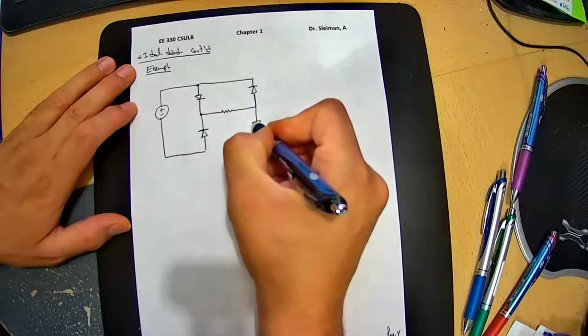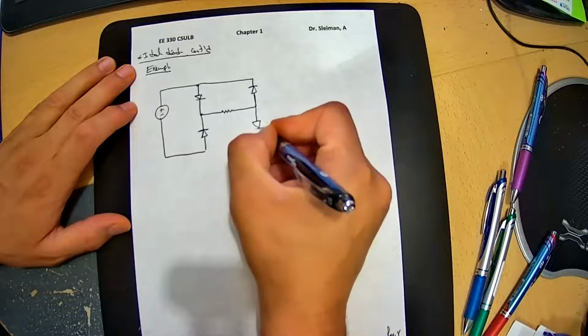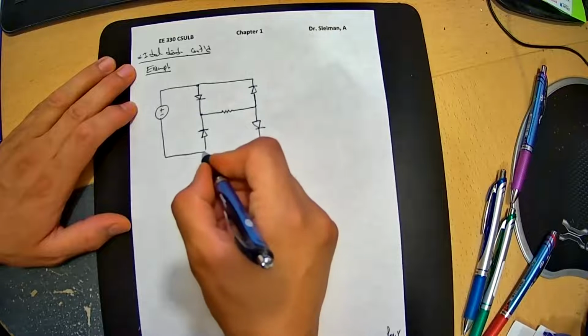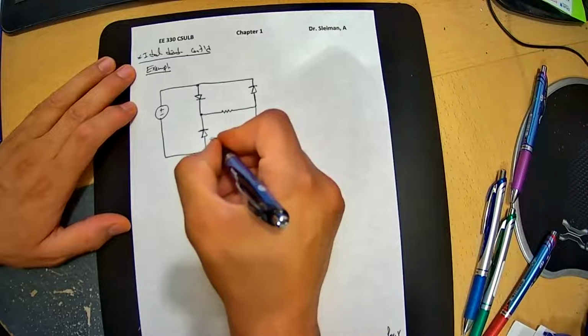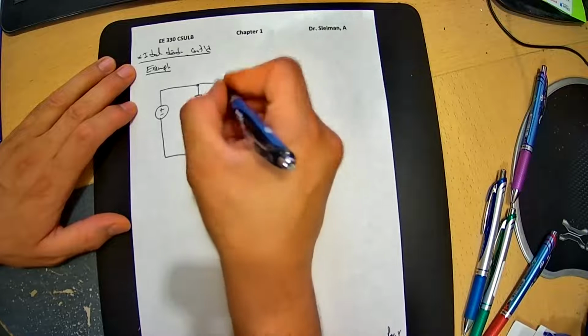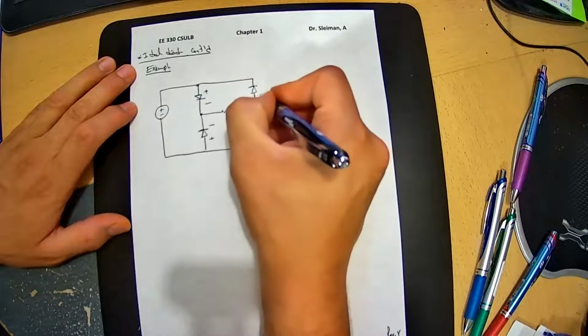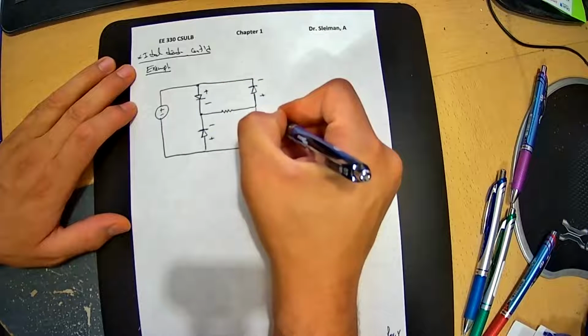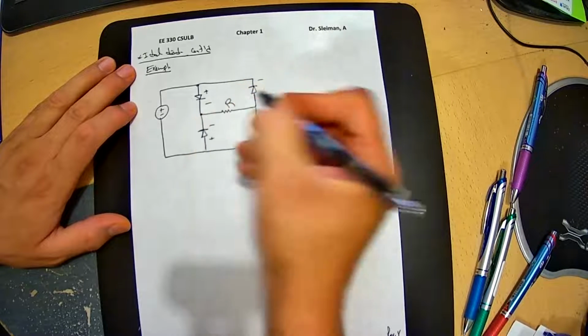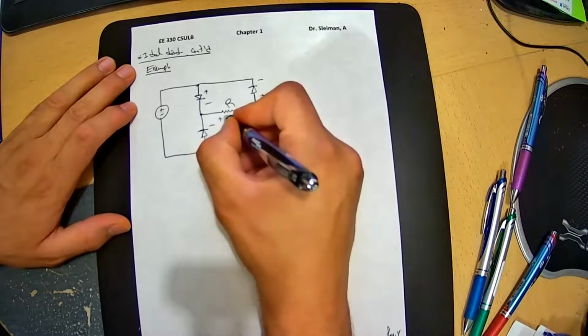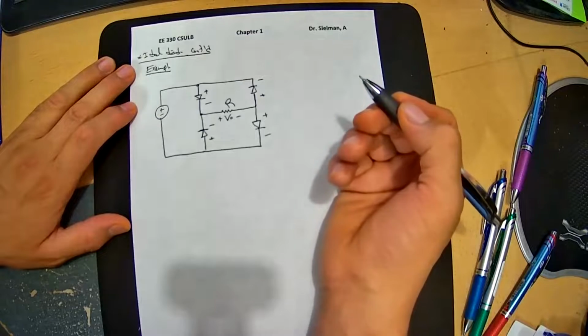I'm gonna flip it. So the voltage across is usually always positive, negative here. Positive on this side, negative, positive, negative, positive, and negative. So let's say this is our equivalence, and there's an output voltage on this side.